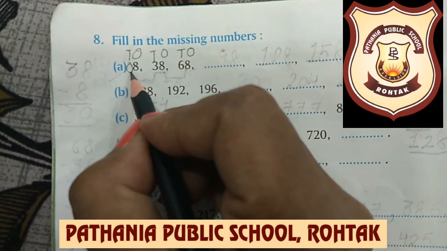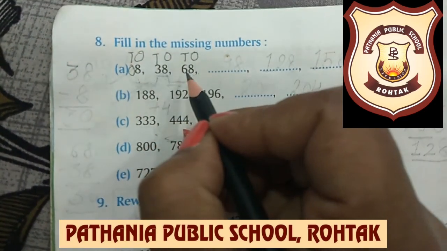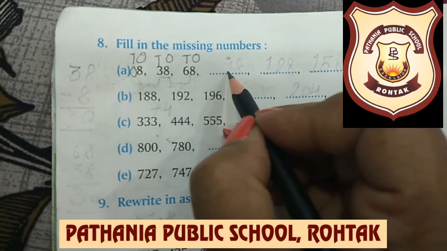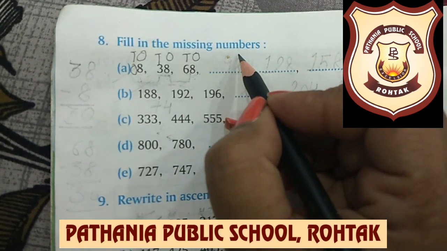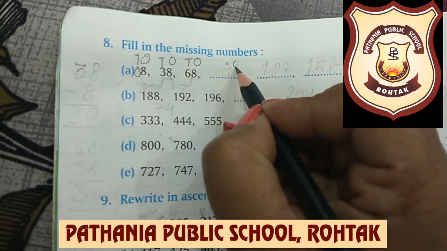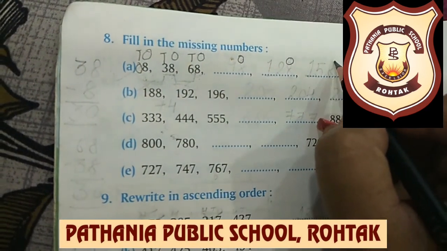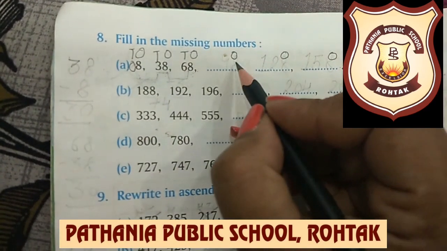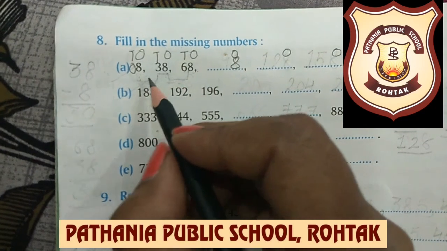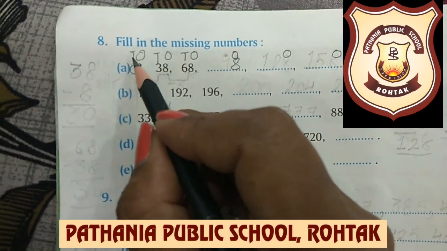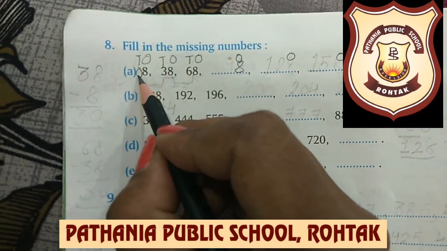So earlier here was 0, then it became 3 and then it became 6. So by writing the next number, you need to understand that at the ones place, everywhere 8 will remain the same. So here we can write 8. Now you need to identify that the difference is there at the tens place only. So earlier it was 0.